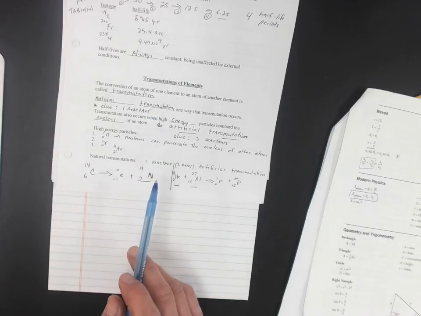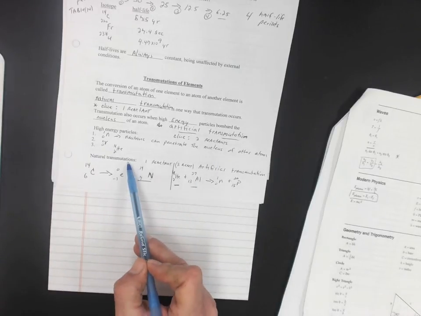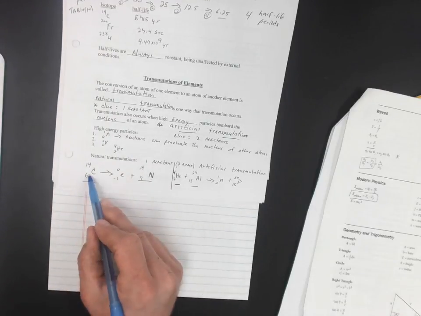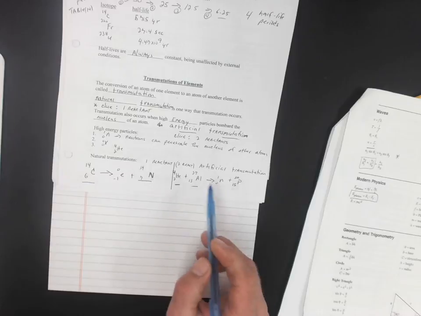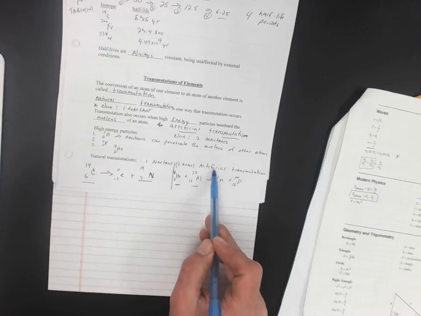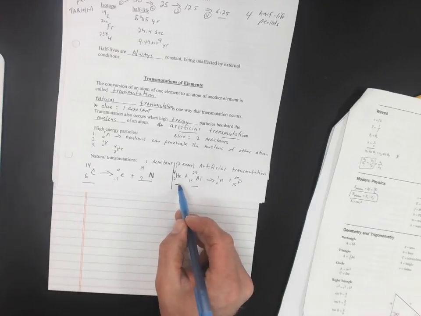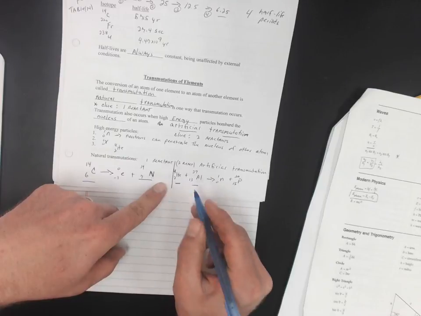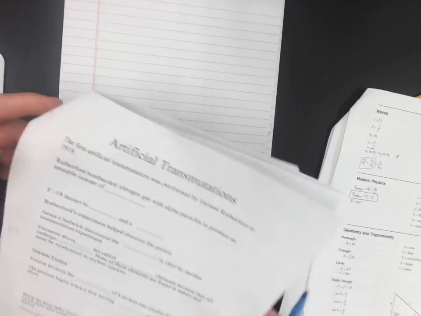Transmutations are when you change an element from one to another, and you have natural transmutations, and here's the key. You have one reactant when you have a natural transmutation turning into products, and then you have what are called artificial transmutation, and that's when you bombard the atom with a high energy particle, and you have two reactants. So in this case, you got an alpha particle hitting an aluminum atom. That is the difference between artificial and natural transmutations. So I want to talk a little bit more about those today.